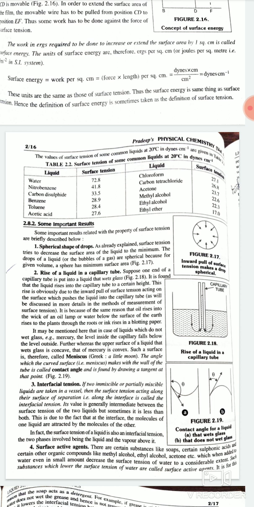It may be mentioned here that in the case of liquids which do not wet glass, for example mercury, the level inside the capillary falls below the level outside. Further, whereas the upper surface of a liquid that wets glass is concave, that of mercury is convex. Such a surface is therefore called meniscus. The angle which the curved surface, that is meniscus, makes with the wall of the tube is called contact angle and is found by drawing a tangent at that point.